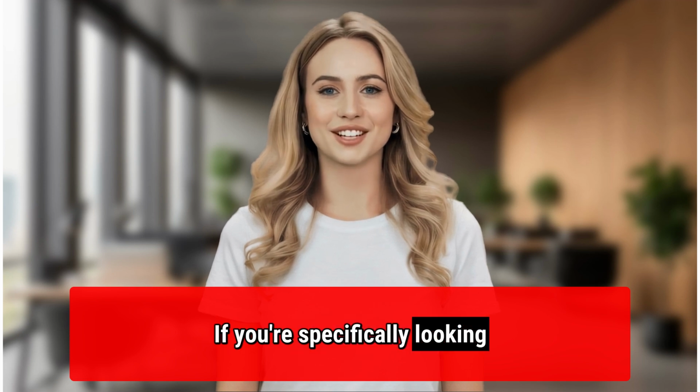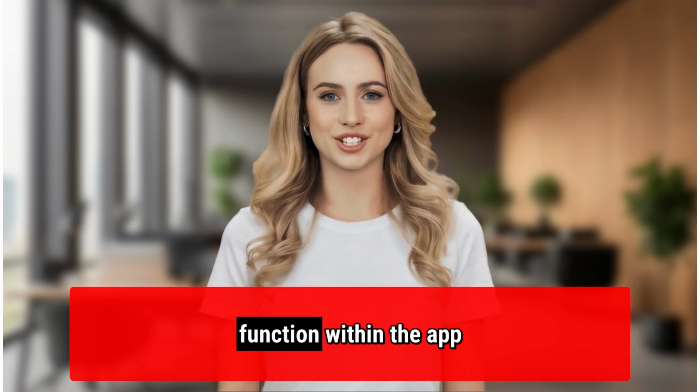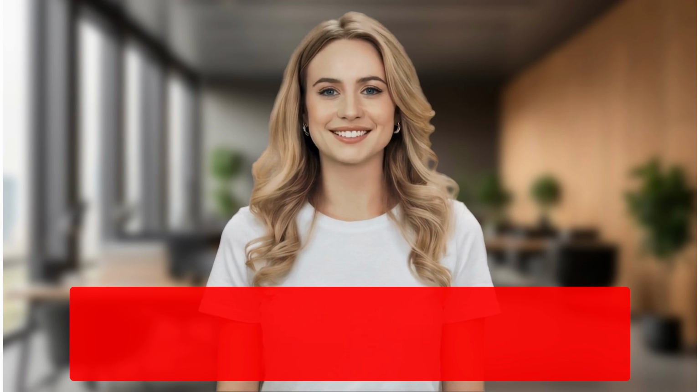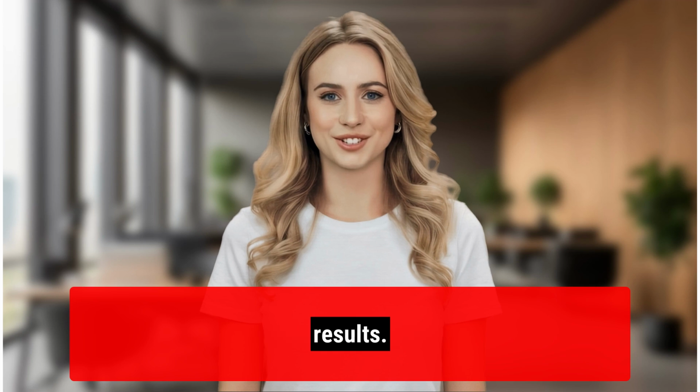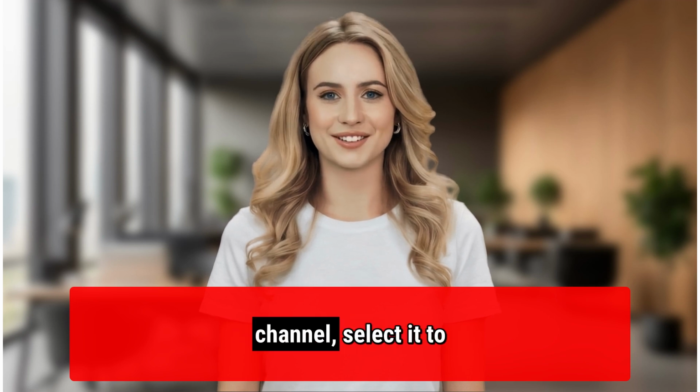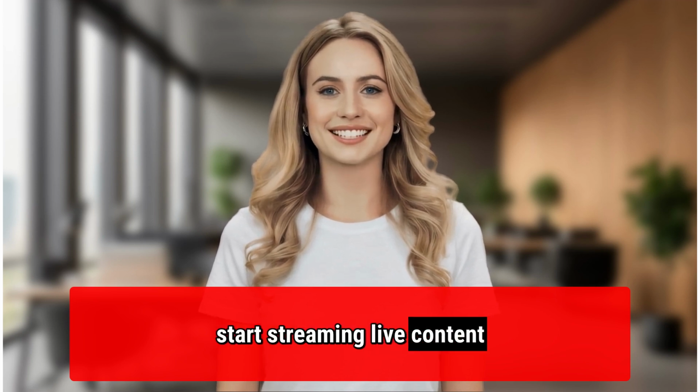If you're specifically looking for local channels, you can use the search function within the app to find them quickly. Simply type in the name of the local channel you want to watch, and it should appear in the search results. Once you've located the channel, select it to start streaming live content instantly.